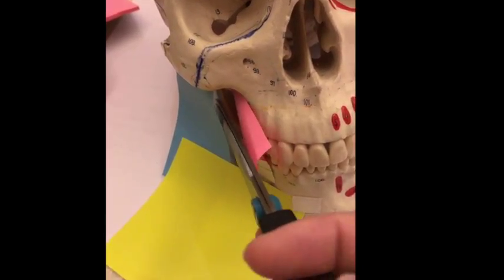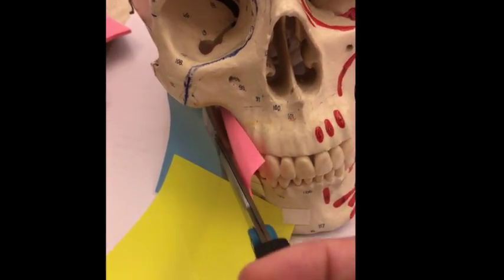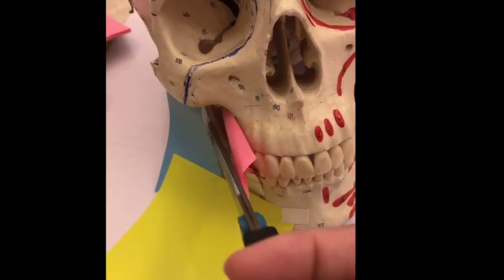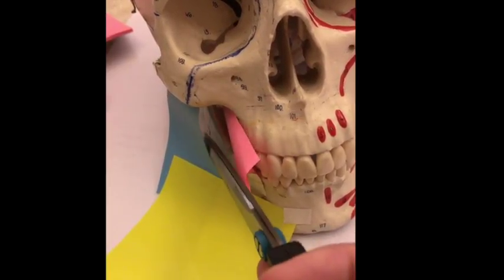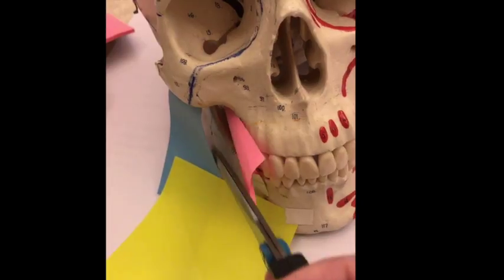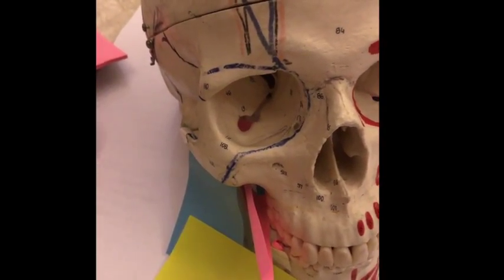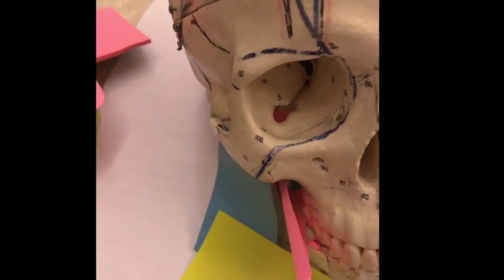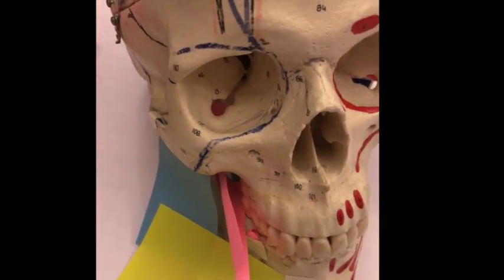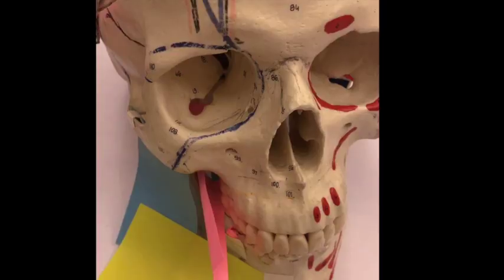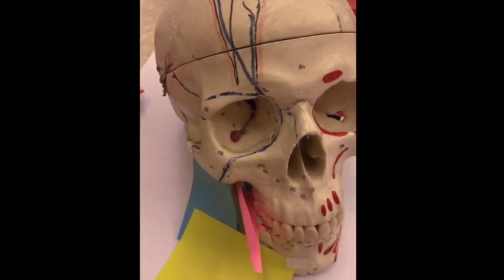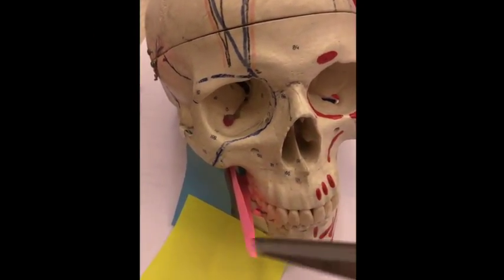So it's here between the lateral surface of the mandible of the ascending ramus and the masseter muscle. There is also an extension of the temporal space. I'll turn the skull to show it to you. It's called the pterygomandibular space. All masseteric spaces communicate with each other.